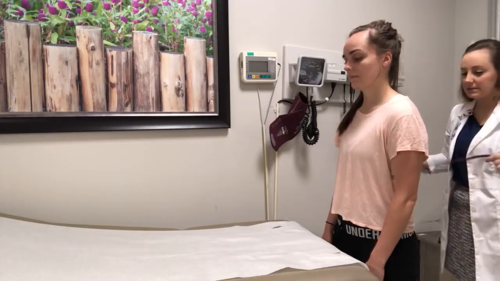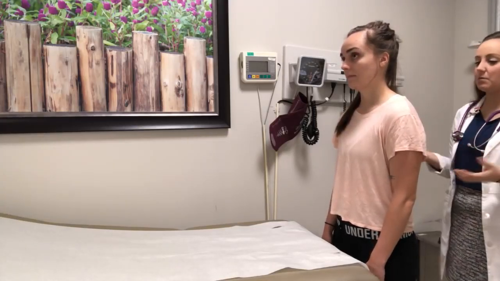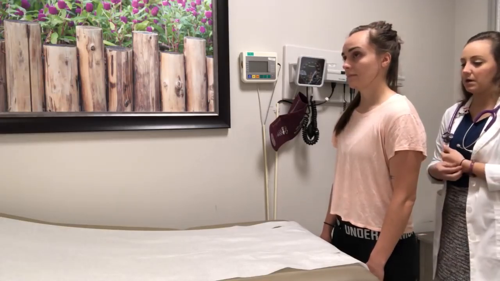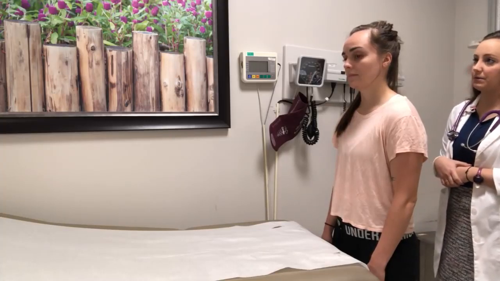Okay, so as I was listening to her, I was also watching her respiratory rate. Respiratory rate was completely normal. We had equal chest excursion. I heard breath sounds throughout all the bases and all the apices, and they were clear throughout.